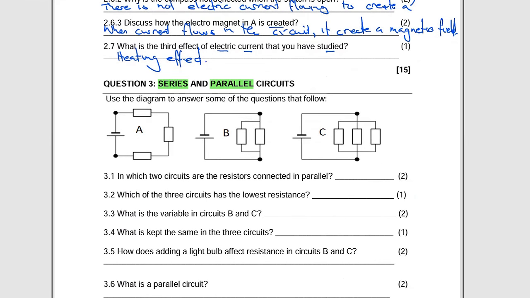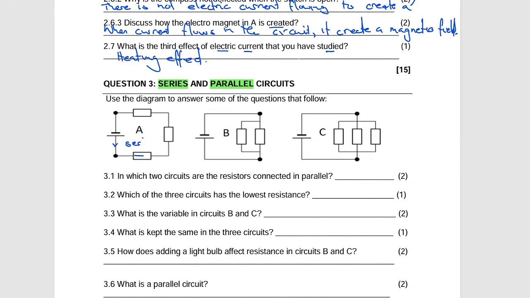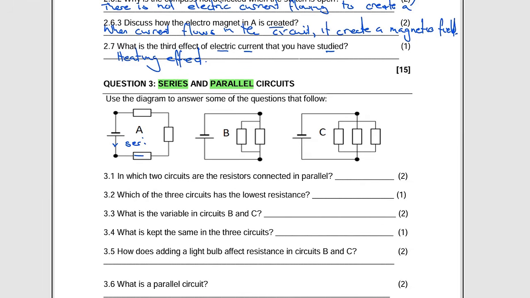So if we were to look at our A there, we can see that current has only one path to flow. So this one is going to be a series circuit. That's going to be a series circuit. Let me write that one properly there. Series circuit.